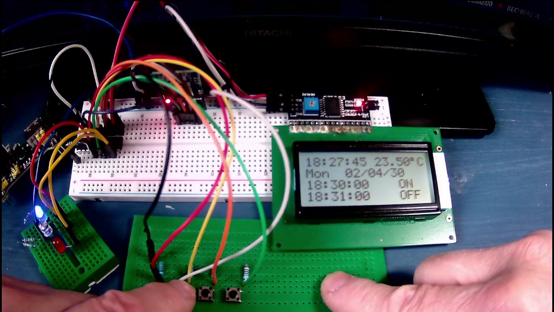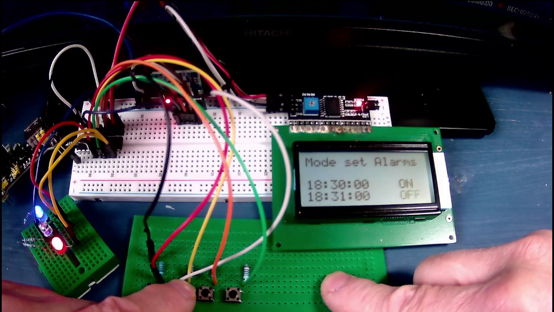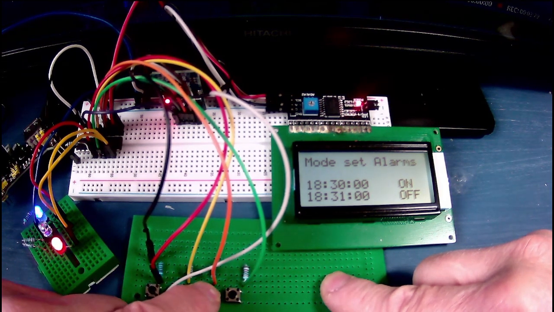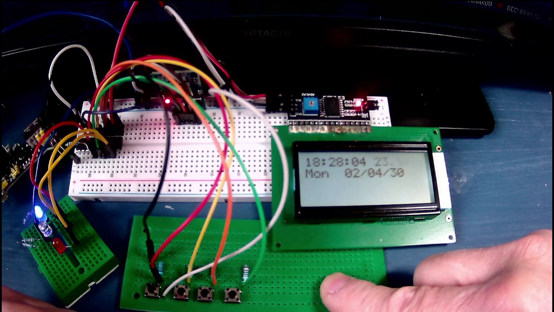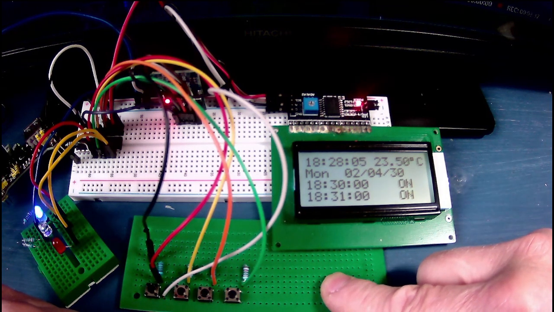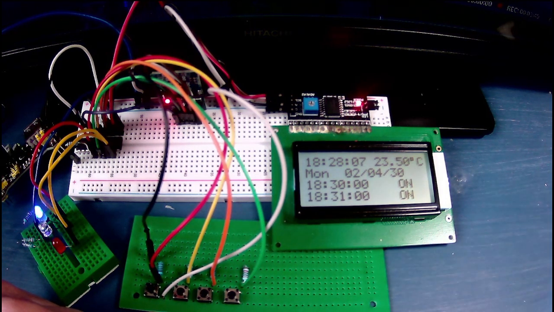Oh, I did set it, sorry. On. Okay. Both on. I pause a bit here, and when it's time I will come back to see the alarms.